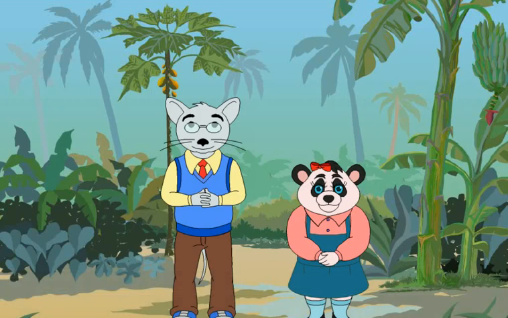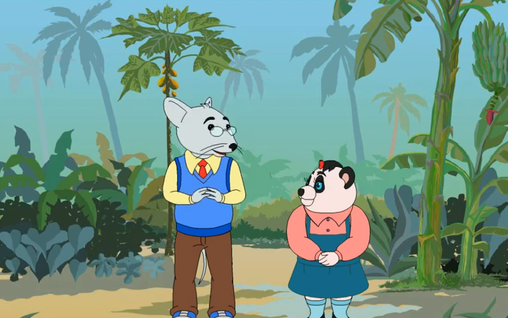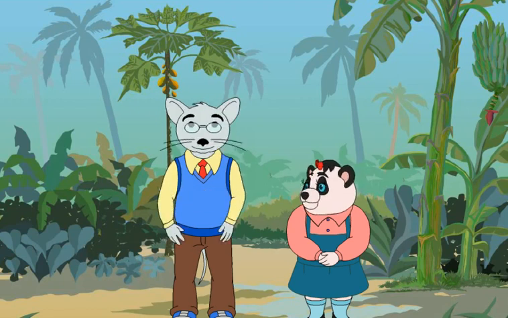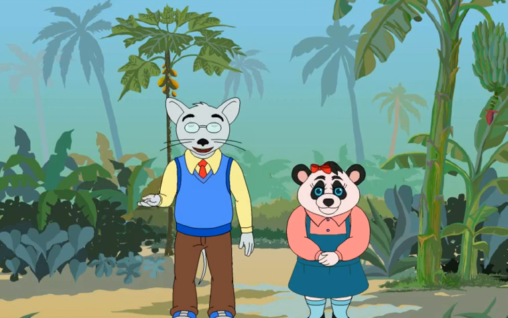Students, animals living in different habitats have different body structures that fit according to the habitat they live in. Now let us discuss the body structures of different animals living in different habitats.